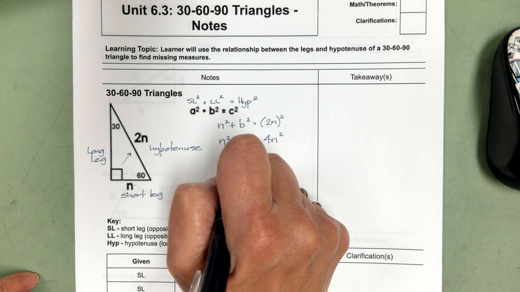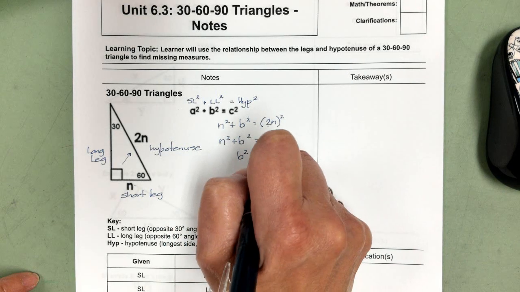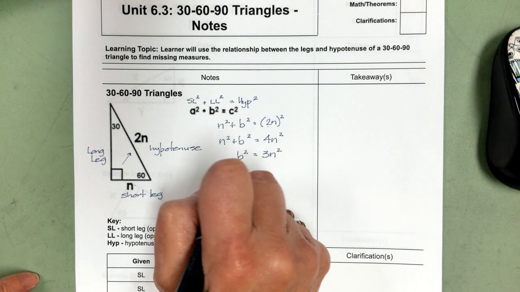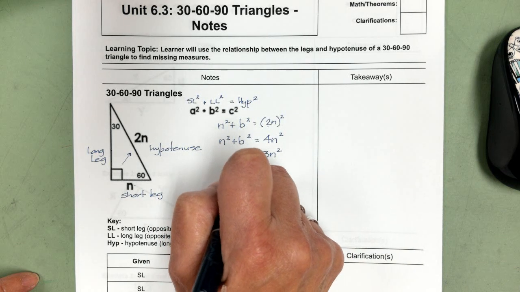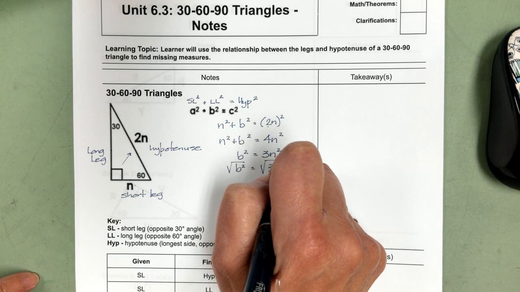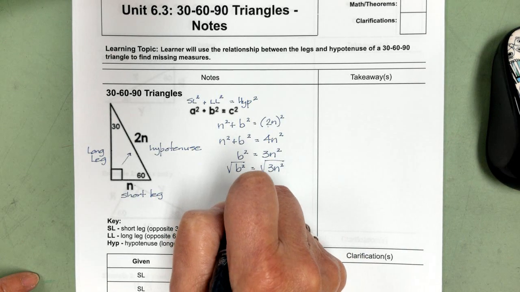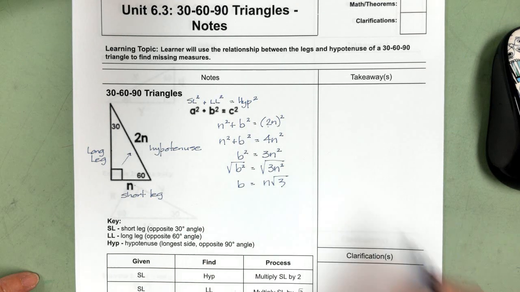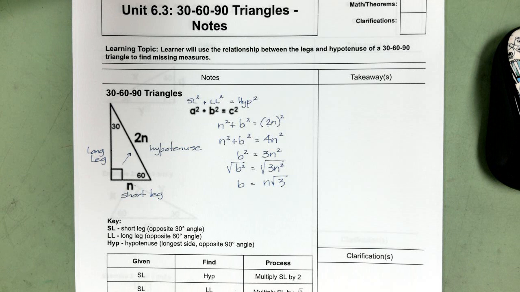Subtract the n squared from both sides. We have 3n squared, and then we take the square root of both sides. So we get b equals n times the square root of 3.